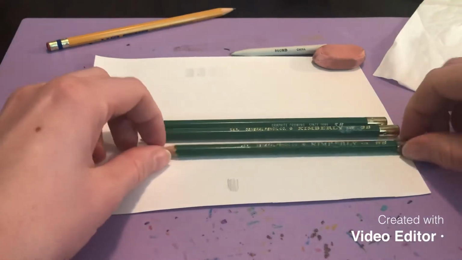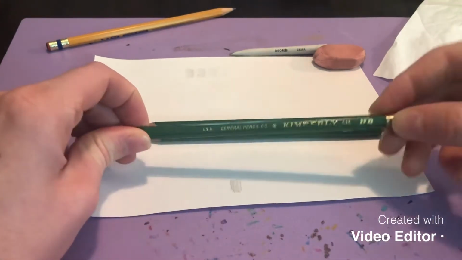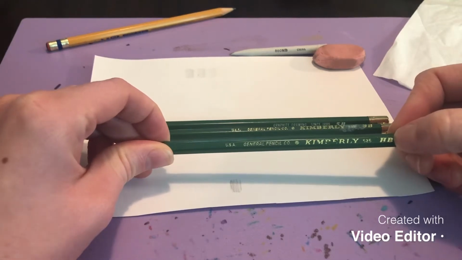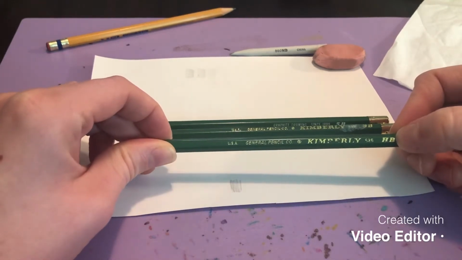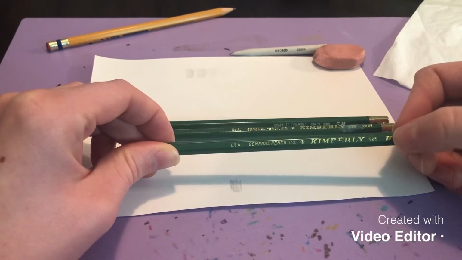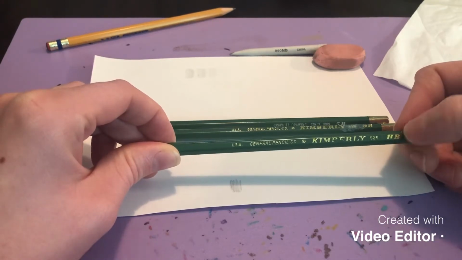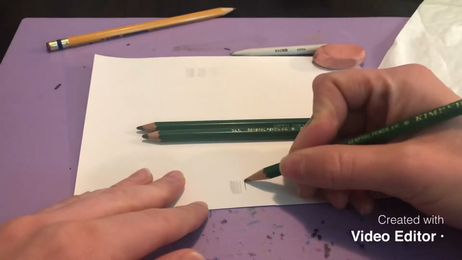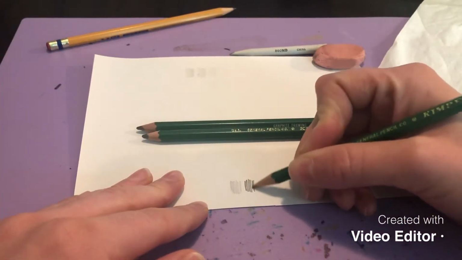Now, for a slightly darker pencil, you can get a pencil that has an H and a B. An HB pencil is starting to get a little darker. Because the H is still there, it's still a little bit light, but the B is usually when you start getting a little darker. So this one right next to it, you can see, is definitely darker.